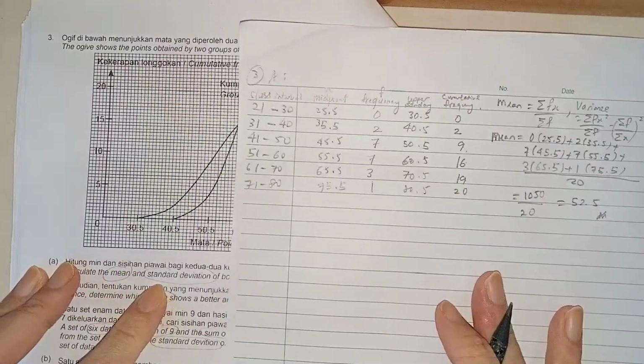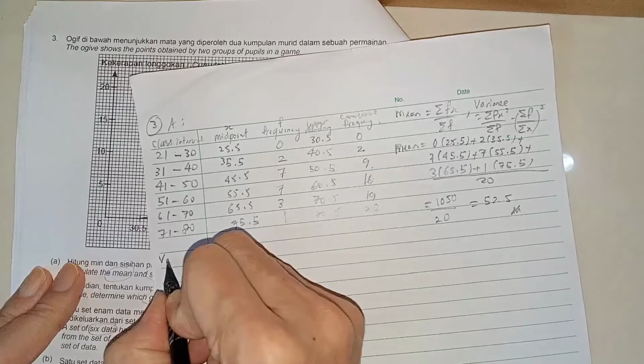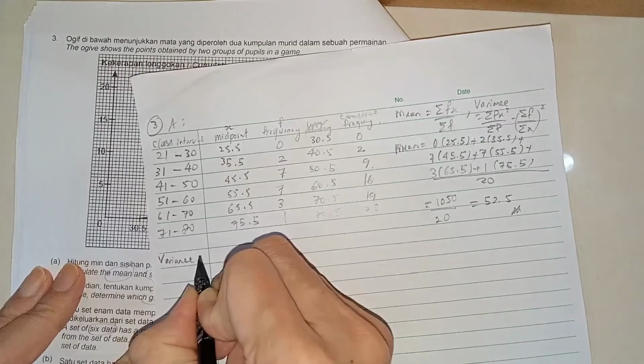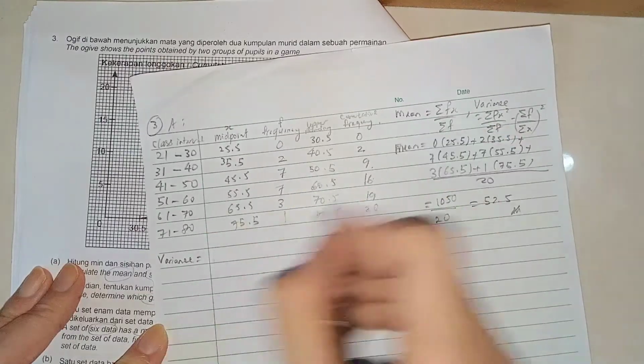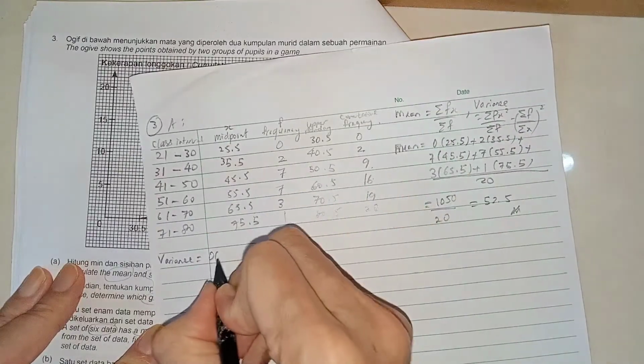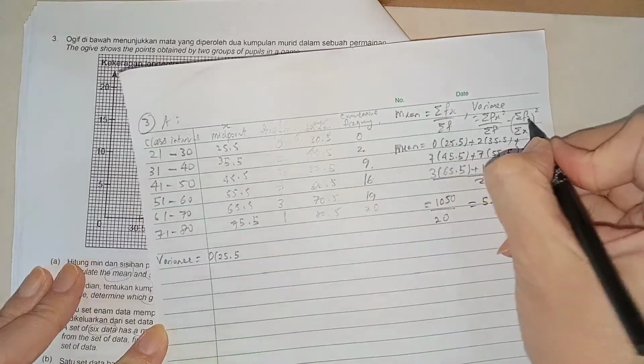Then you find the standard deviation. Before finding the standard deviation, you must find the variance. Formula for this one, so use this one. That is x.